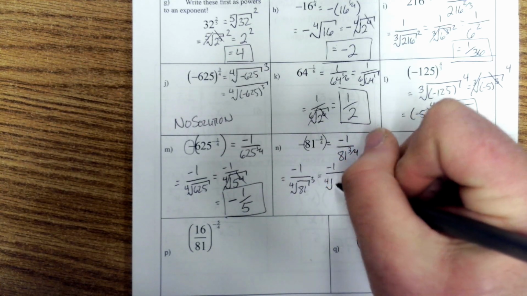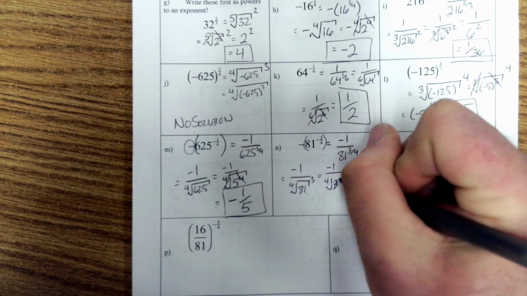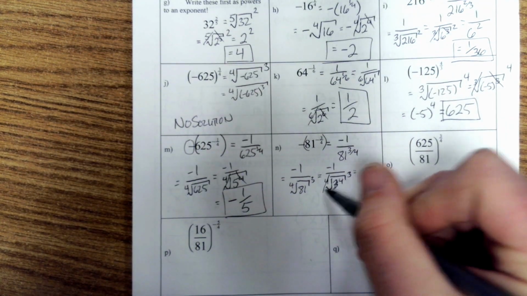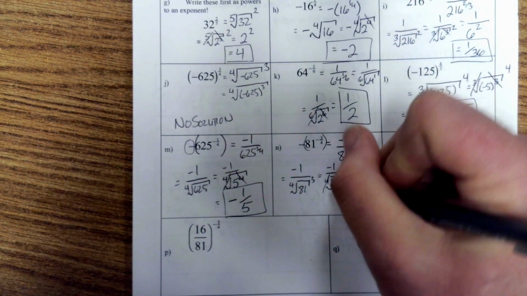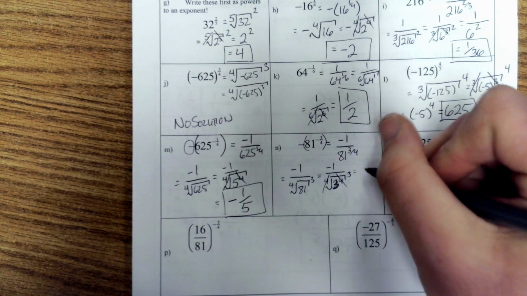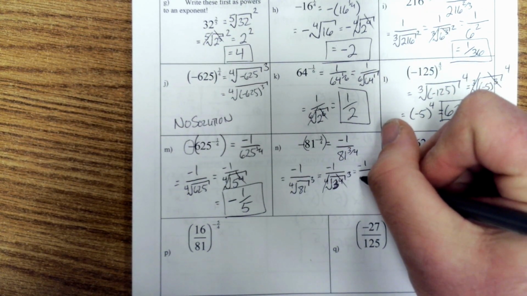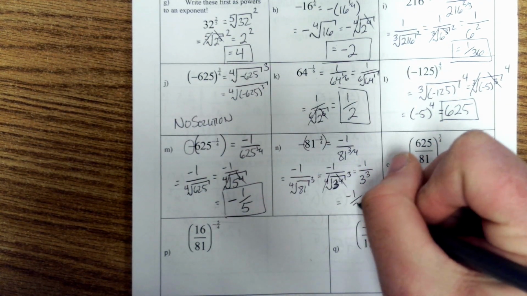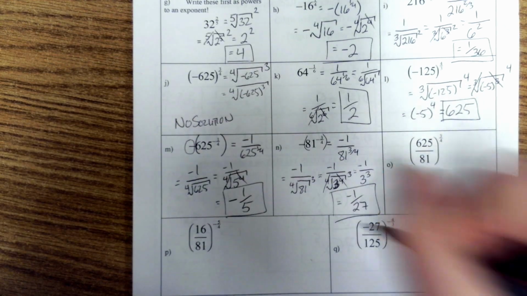So 81 can be 3 to the 4th power. Again, the 4th power and 4th root undo each other. This should be a 3. Sorry about my bad handwriting here. We've got negative 1 over 3 cubed, which becomes negative 1 over 27.